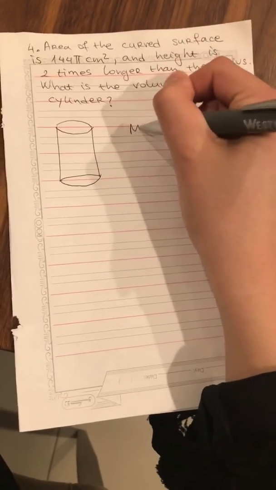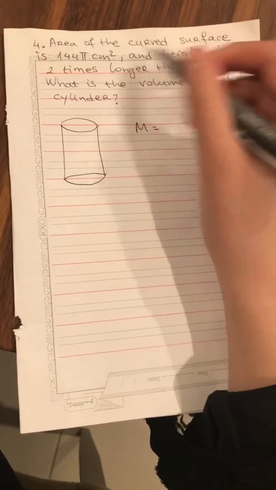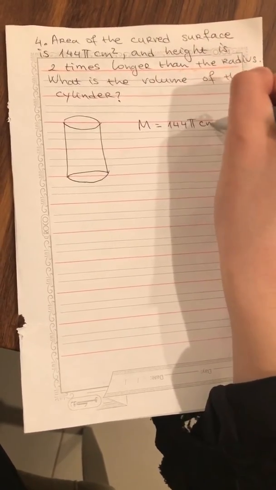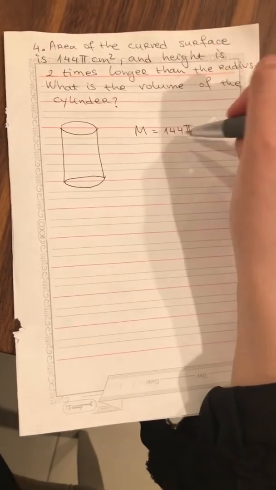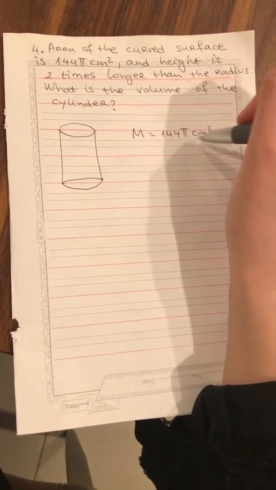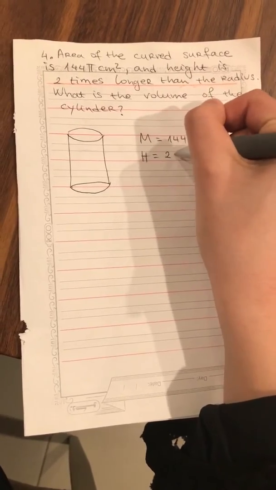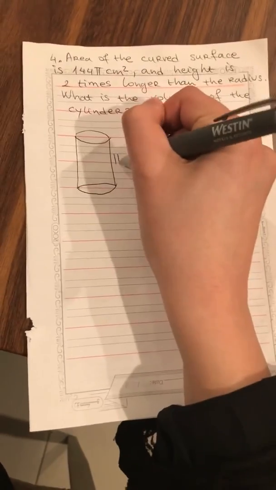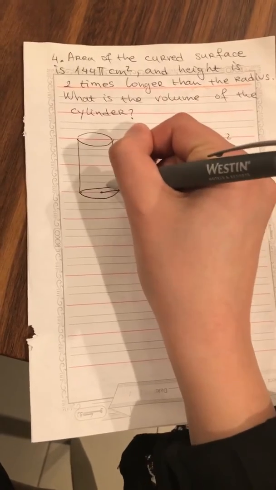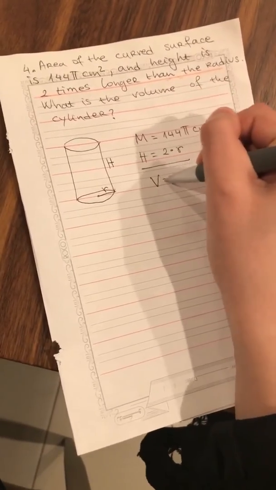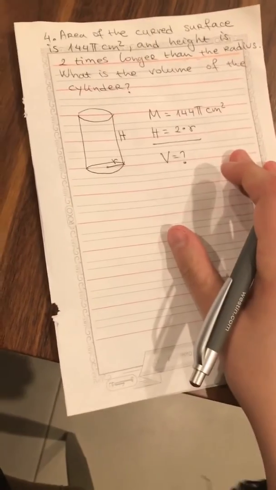We have the information that the area of the curved surface, which is this part, is 144 pi centimeters squared, and the height is 2 times longer than the radius. Here is the height, here is the radius. The question is, what is the volume of the cylinder?